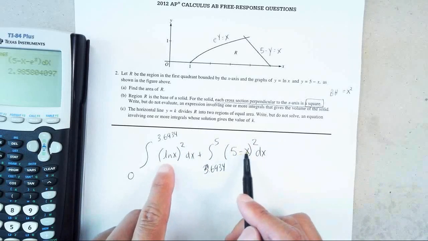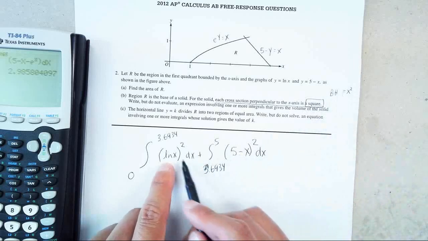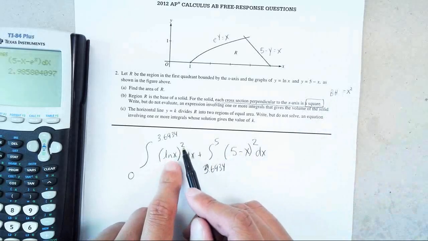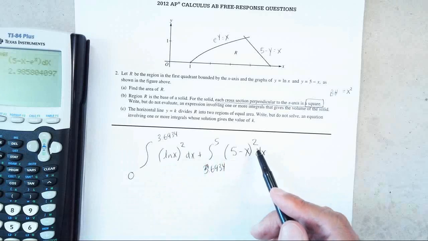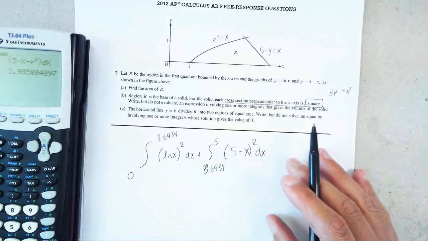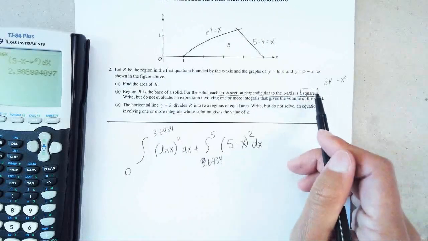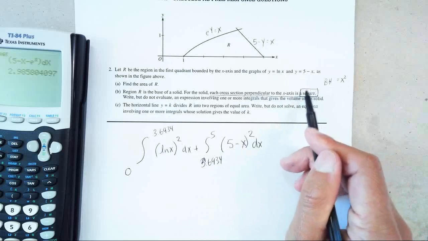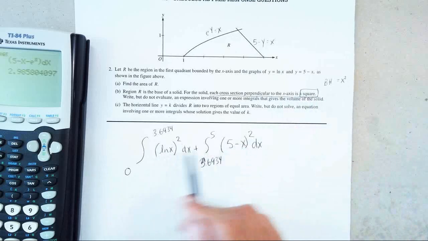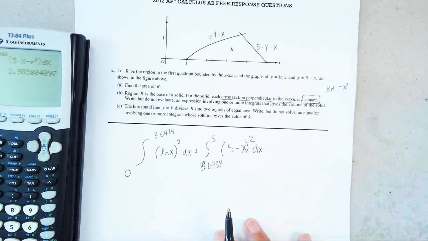Because this is your equation, your base is your area times your height, which is the same exact thing, would give you ln x times ln x, ln x squared, 5 minus x times 5 minus x, 5 minus x squared. You have to remember that a cross section all depends on this shape right here. Because it's a square, these repeat as squared. And that's your equation for part B.